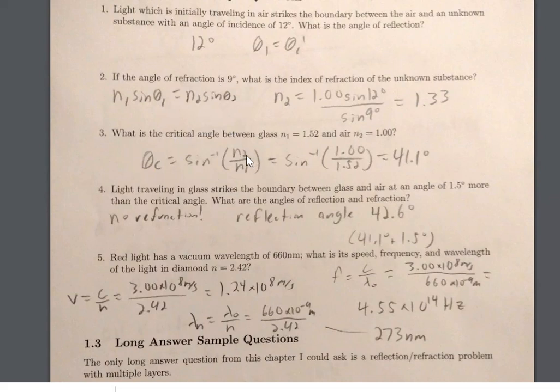So in our case, we want to know between glass and air. Like we talked about before, it can only happen going from glass to air. So that means we have to put air's index of refraction on top. So it's arc sine of 1 over 1.52. And that gives you an angle of 41.1 degrees.